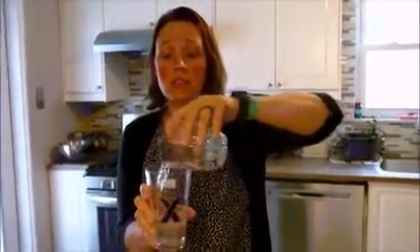Now, the second form of matter that I told you about is a liquid. And water is a liquid. Now, in a liquid, those molecules are a little bit further apart and they can actually move around each other, which is why if I stick my finger in the water, I can move it around, or if I pour it into this other glass, it takes the shape of this new glass because those molecules are able to move around.